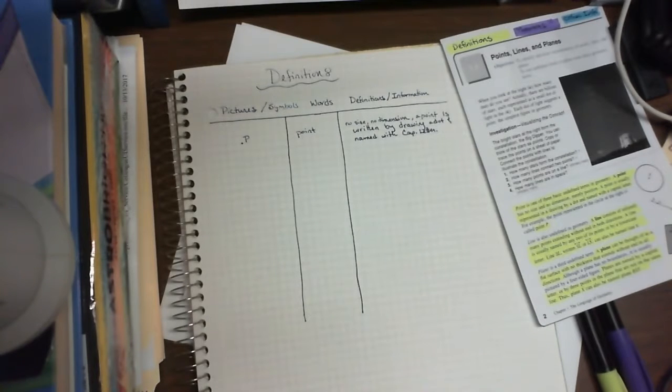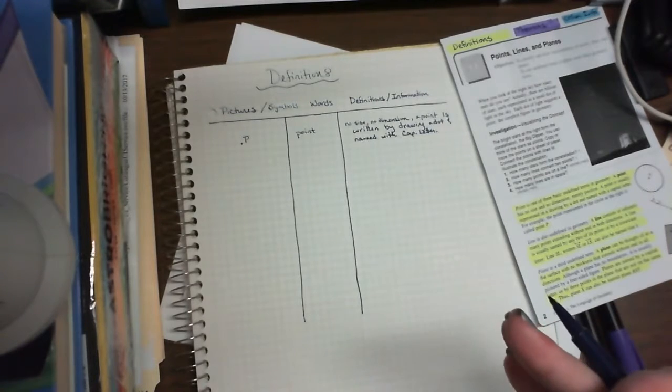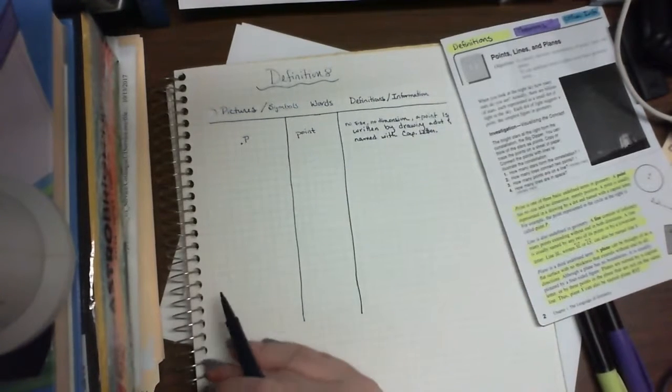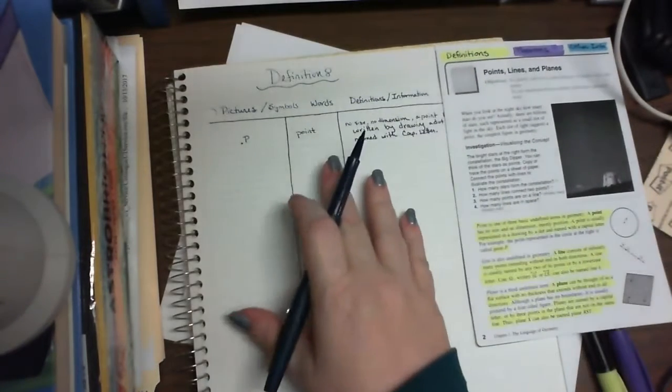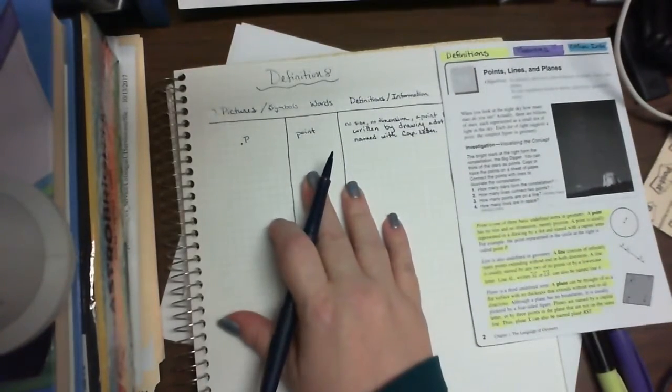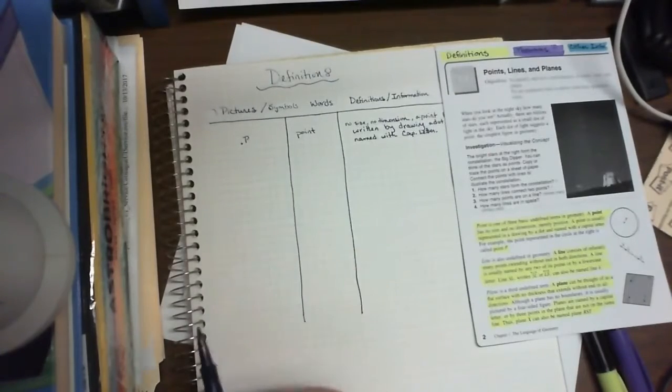So if we talk about point P enough in the other video, you may know that we're always going to use a capital letter. So you wouldn't have to write that kind of stuff down. This is basically so that you can keep up with things that you need to remember.